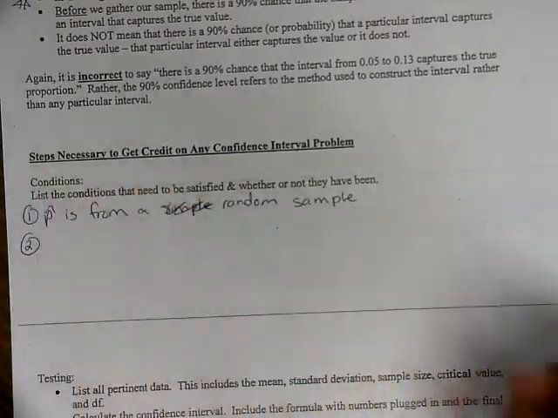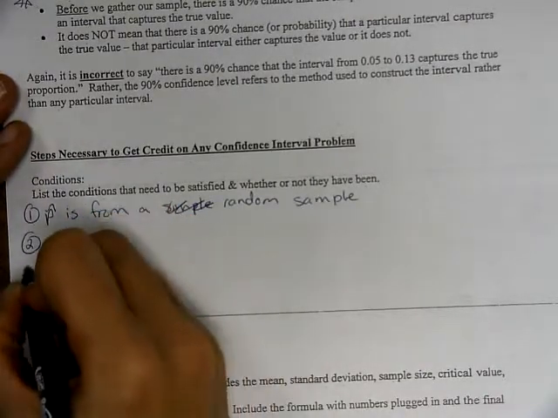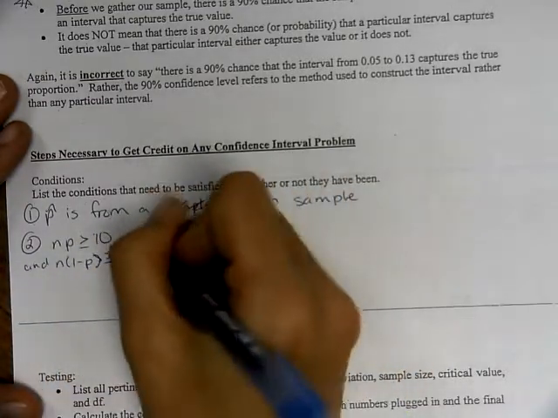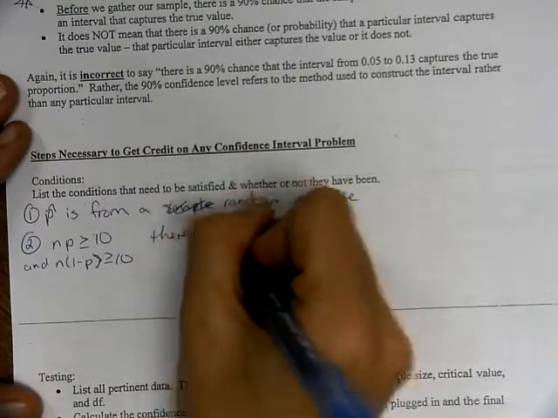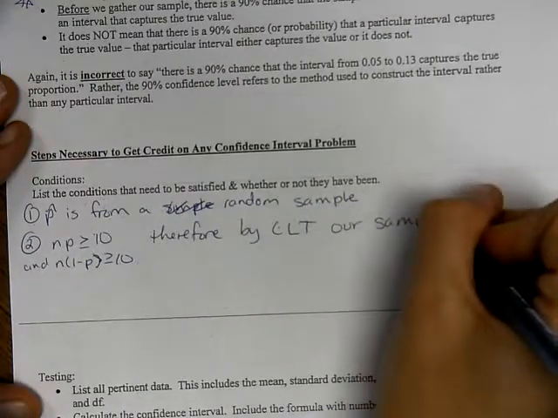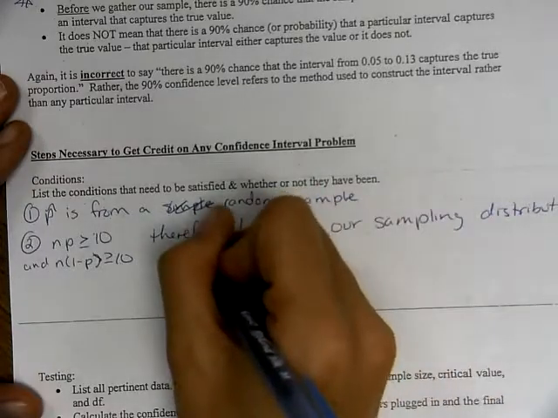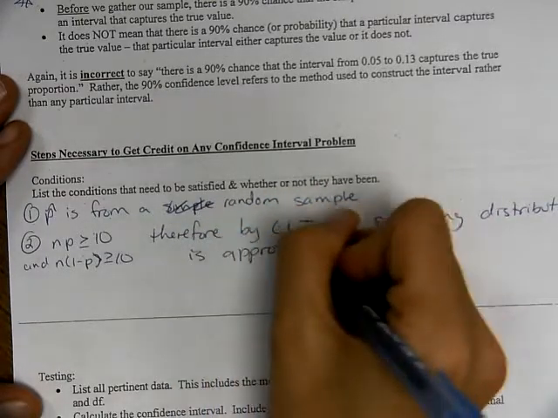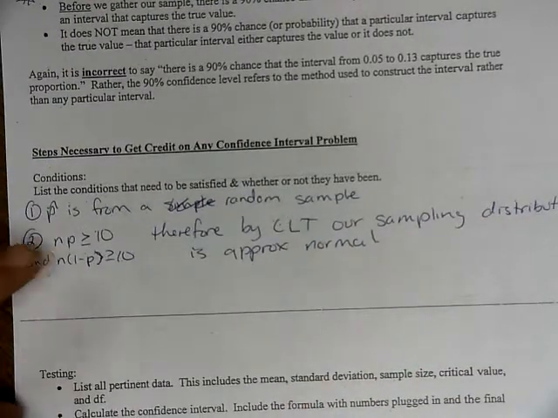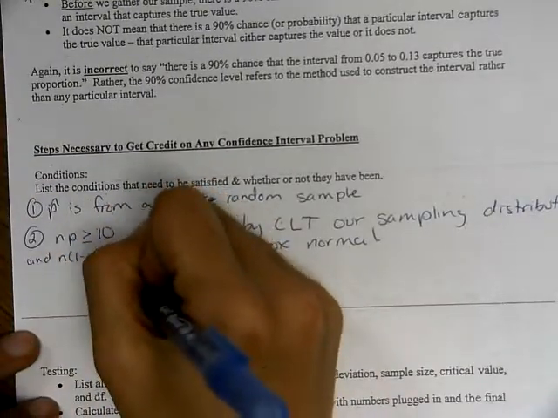The second one, you want to always check the central limit theorem. So n times p has to be greater than or equal to 10, and n times 1 minus p has to be greater than or equal to 10. Therefore, by the central limit theorem, our sampling distribution is approximately normal. To get credit on this step, I need to see the work with numbers and the sentence. So make sure you use numbers.